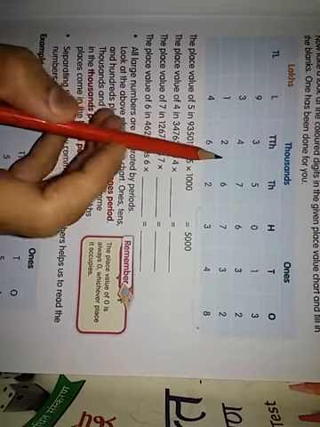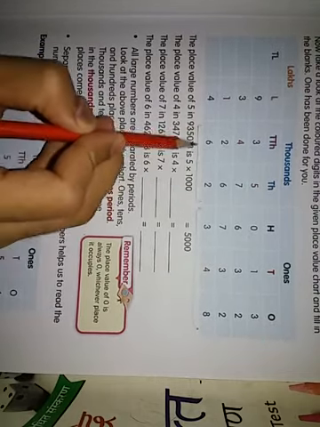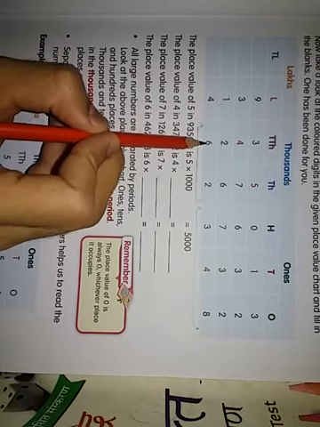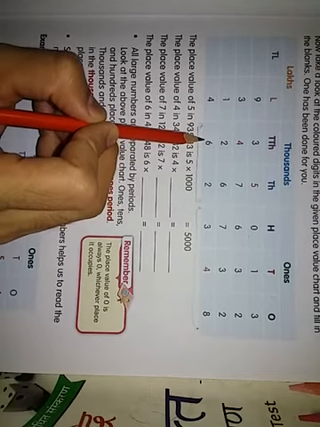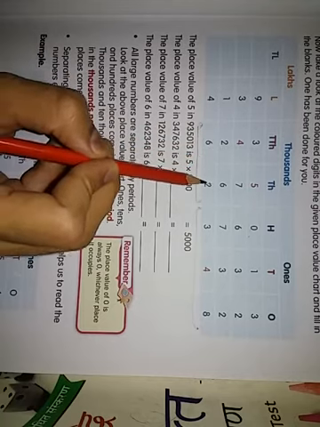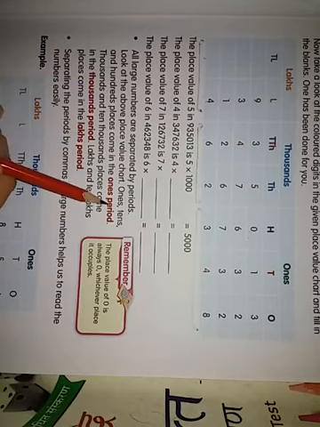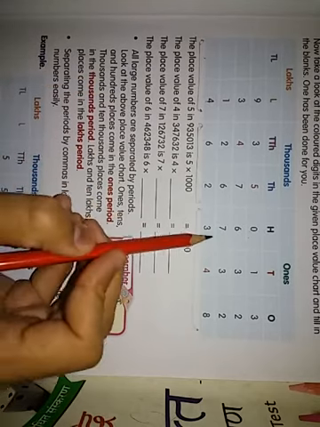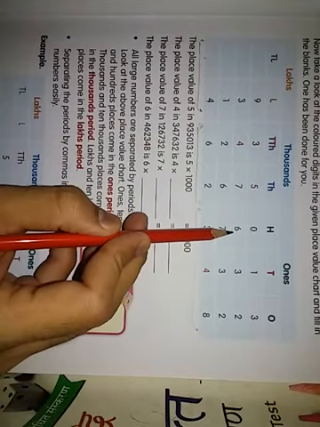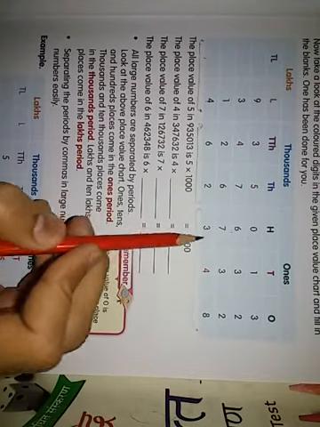1000 and 10,000, they are having their own period, right? So this 6 is also in the period of 1000, and this 2 is also in the period of 1000. Here lakhs and 10 lakhs, they are having their own period, which comes in the period of lakhs, right? The same thing is written here. Ones, tens and hundreds places come in the ones period. Means if someone is asking you what is the period of this 6, then this 6 is in the period of ones.